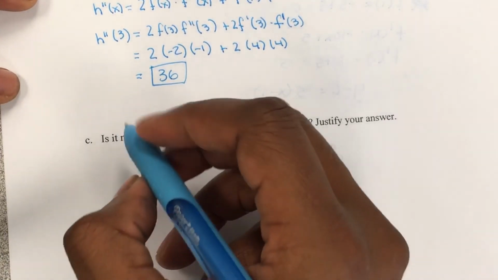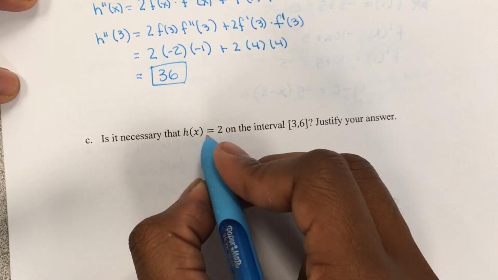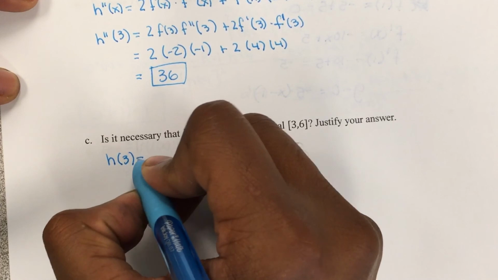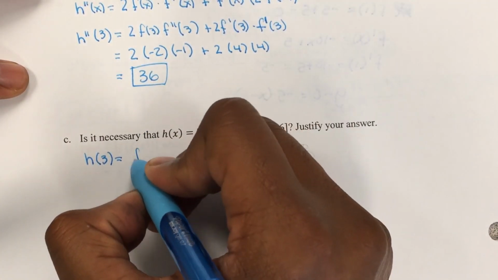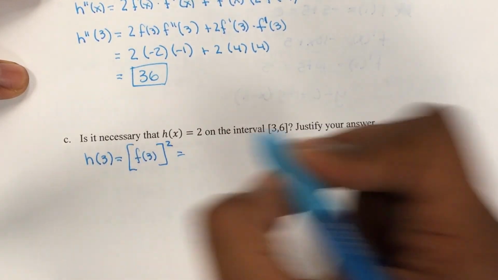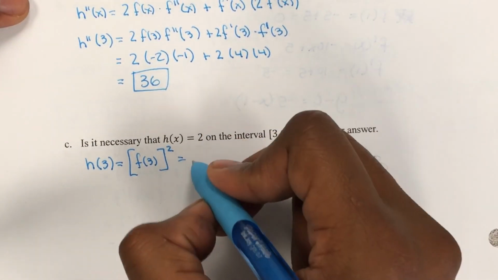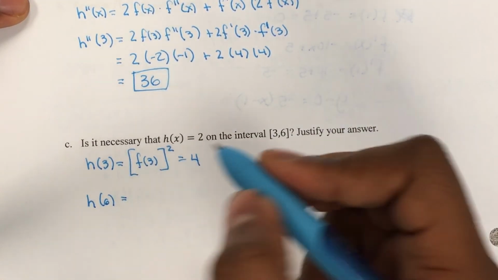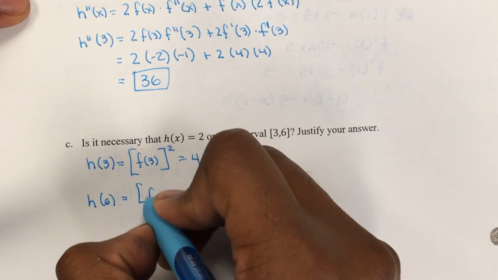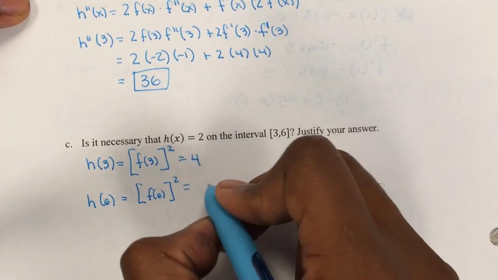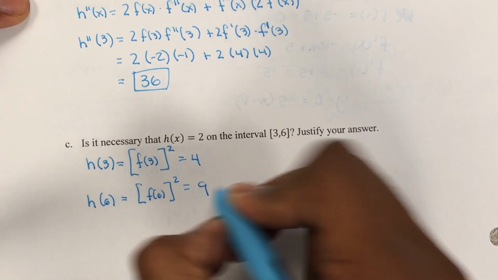And last, is it necessary that h of x equals 2 on the interval 3 to 6? Well, this is just a throwback to the intermediate value theorem. h of 3 is going to equal f of 3 squared, which we previously established was 4, and h of 6 is f of 6 squared, which equals 3 squared, which is 9.